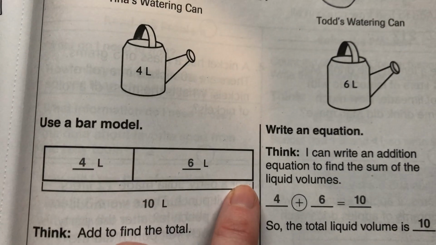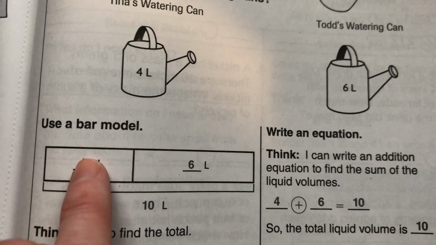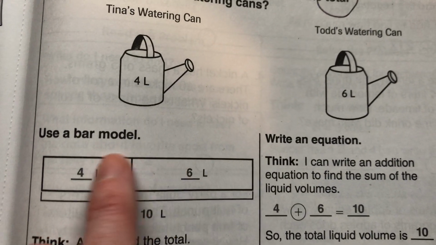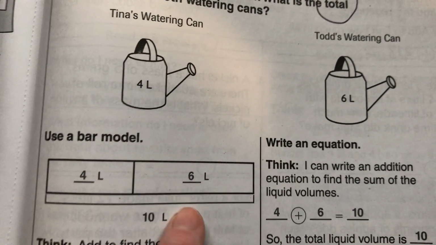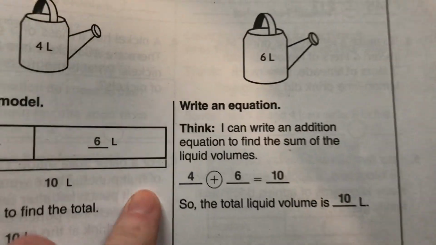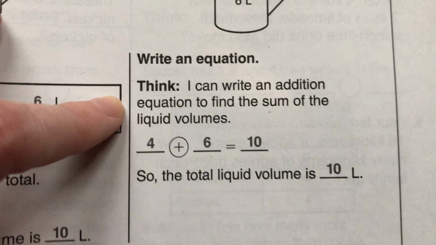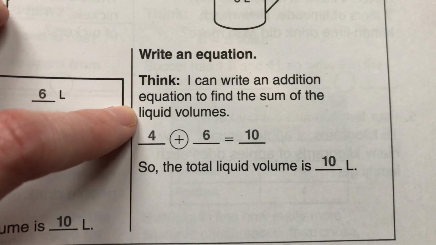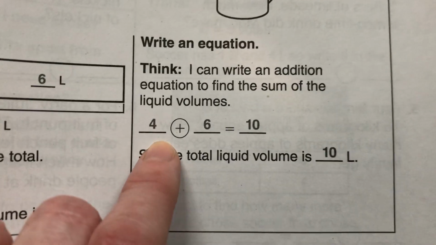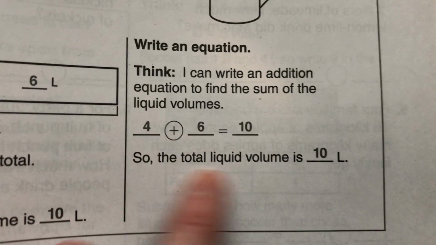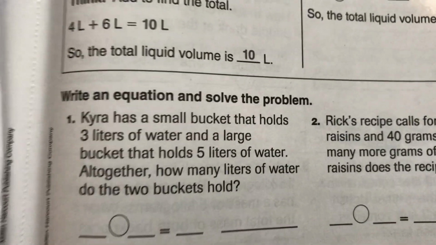They have 4 liters and 6 liters. It's their tape diagram here, their bar model. So the 4 box and the 6 box are filled in. And we know if those two are filled in, we're looking for the total on the outside. So write an equation. I can write an addition equation to find the sum of the liquid volumes because they saw that total word. 4 plus 6 equals 10. So the total liquid volume is 10 liters. Okay.